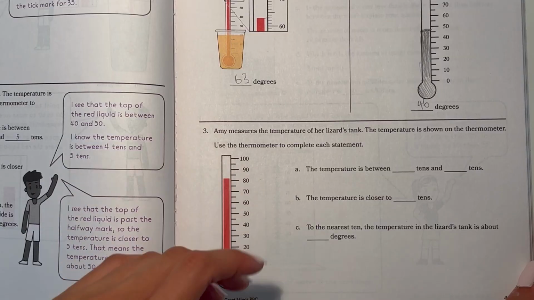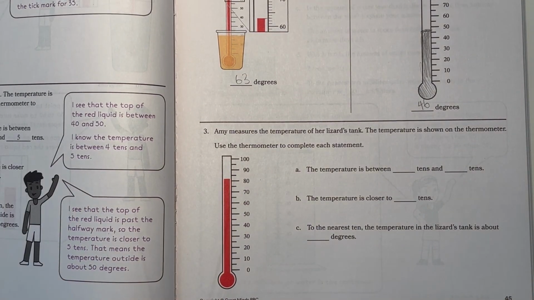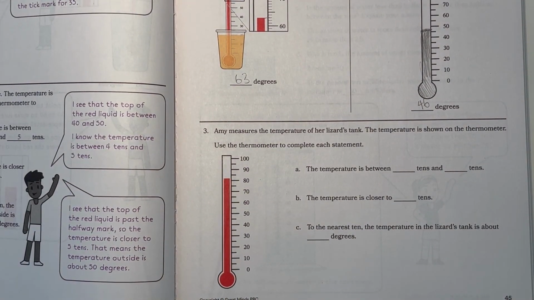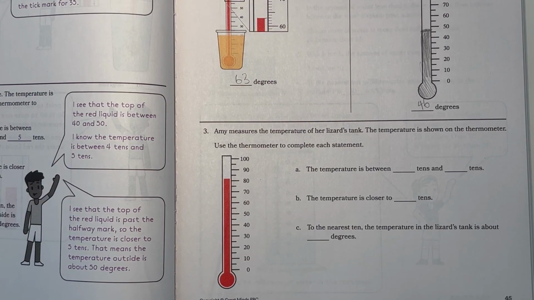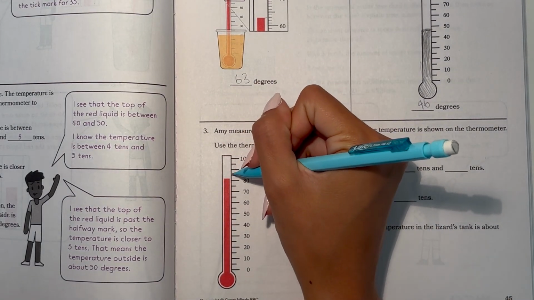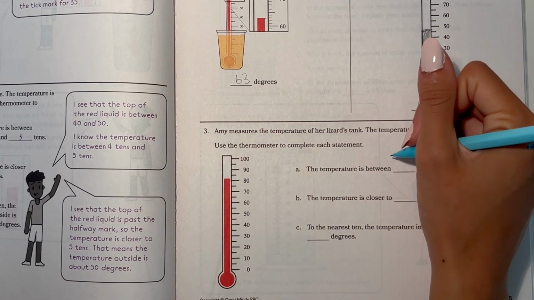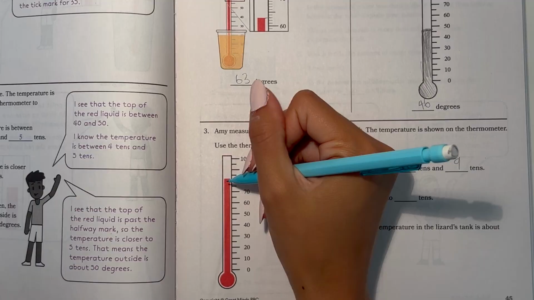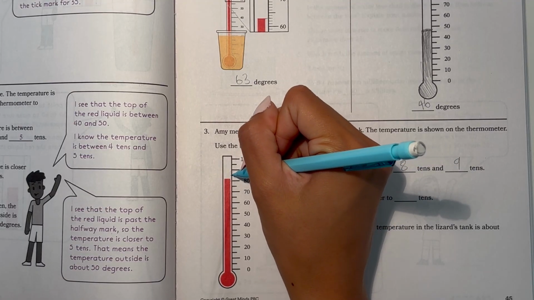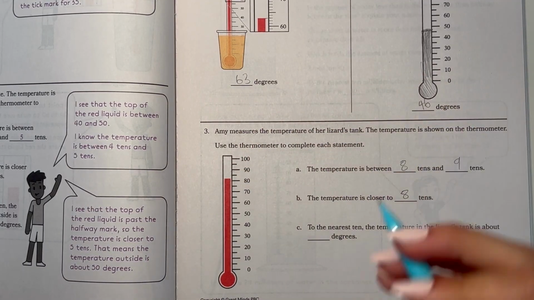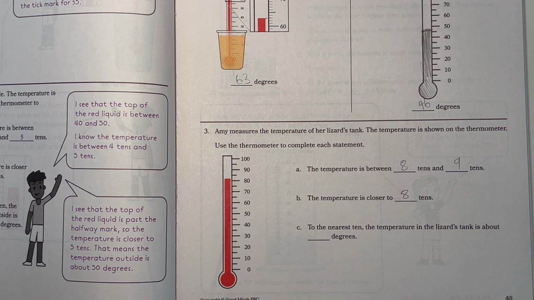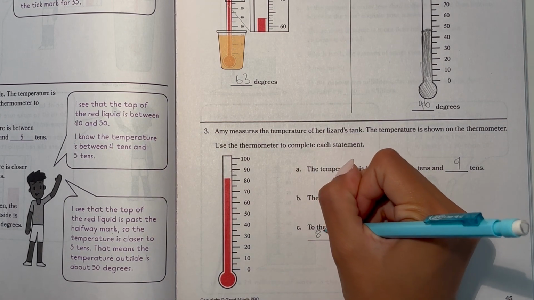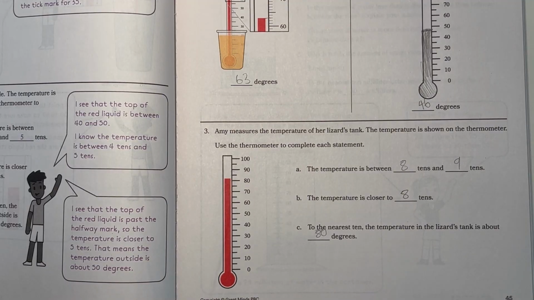Alright, and now number 3. Amy measures the temperature of her lizard's tank. The temperature is shown on the thermometer. Use the thermometer to complete each statement. So the temperature is between 80 and 90, so it's between 8 tens and 9 tens. And it's closer to 8 tens since it's below the halfway mark. So to the nearest 10, the temperature is about 80 degrees because we round it down to 80.